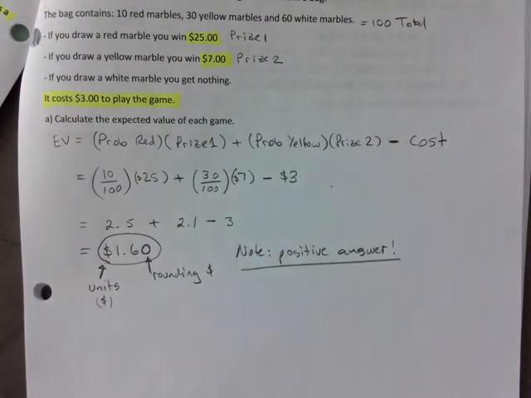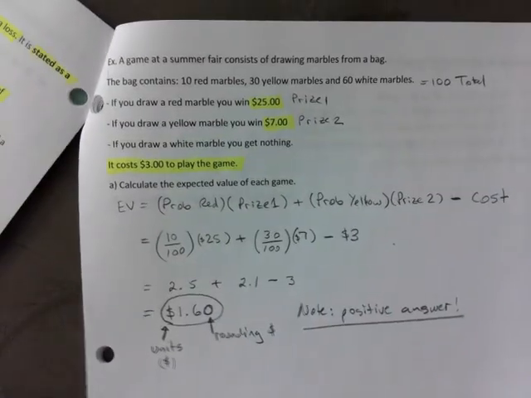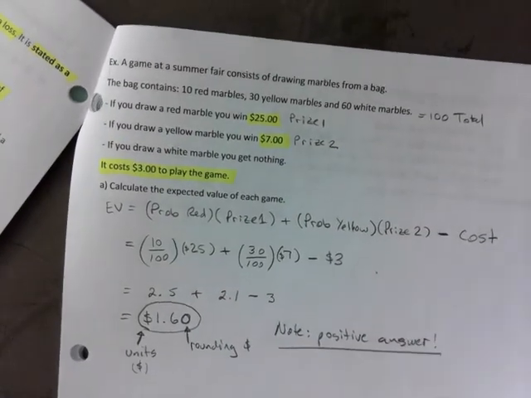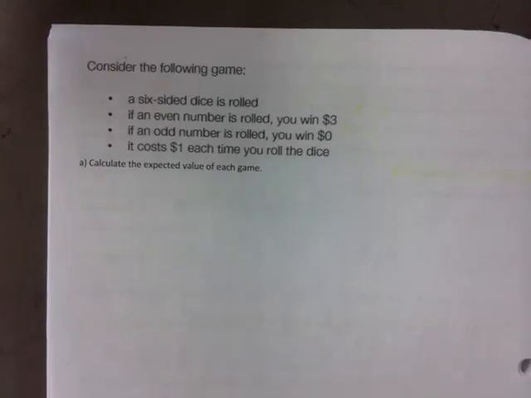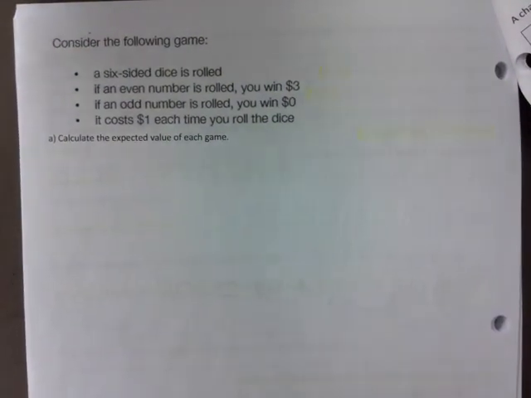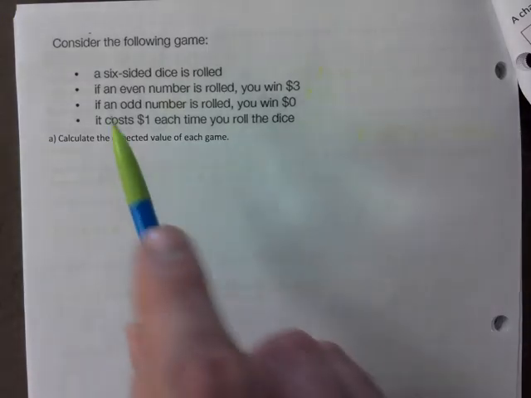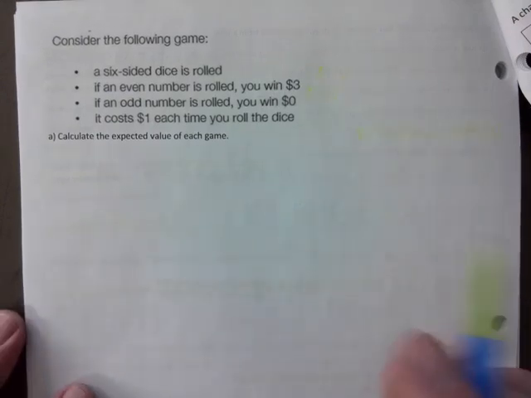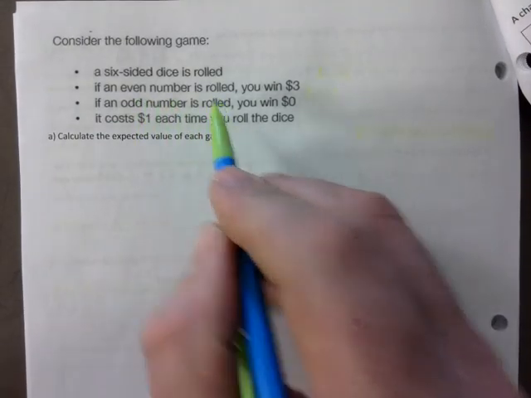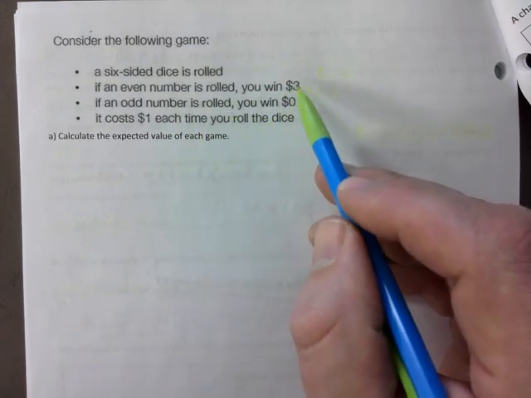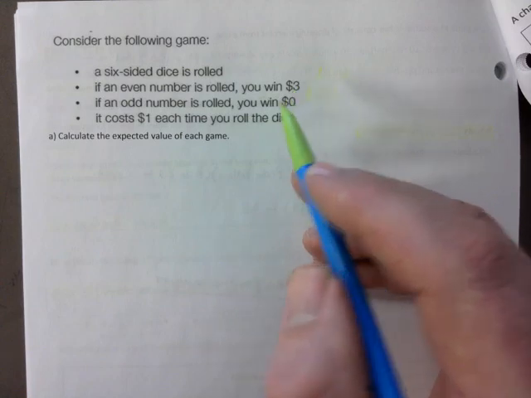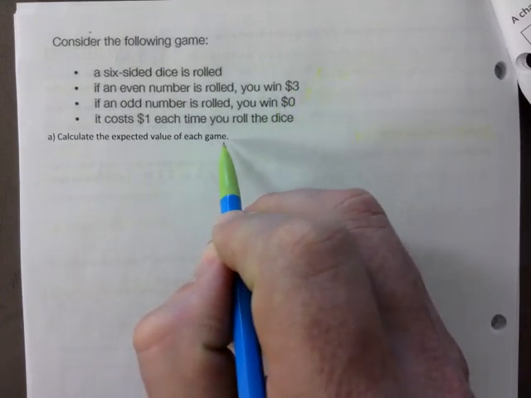Okay, so I'm going to do one more, and that way you can't say you didn't have enough examples. If you feel like you got this, you're confident, you can pause me or start working on the rest of the questions. So here we have a 6-sided die is rolled. If you get an even number, you win $3. Odd, you lose. So there's only one way to win if you think about it, right? Calculate the expected value of each game.